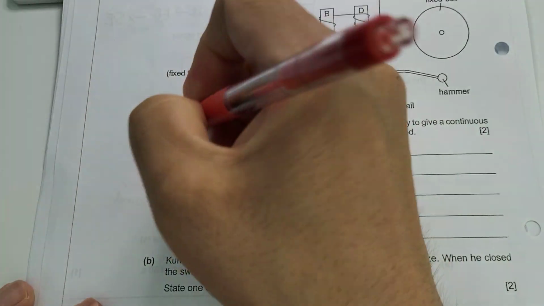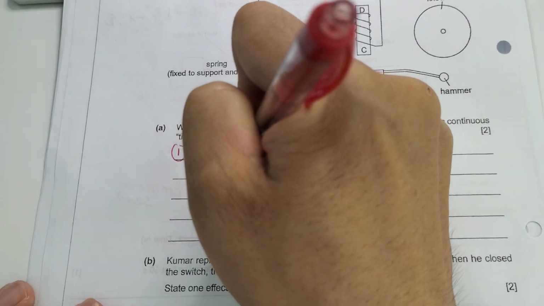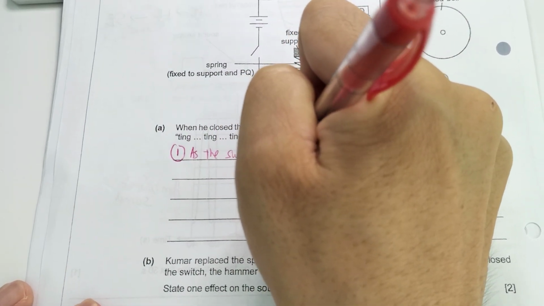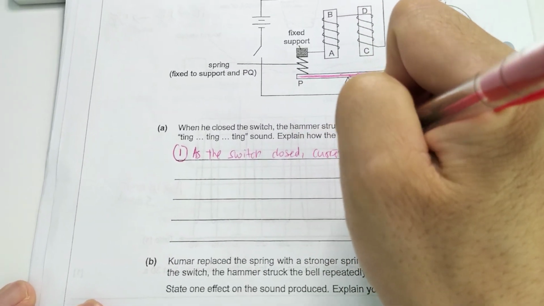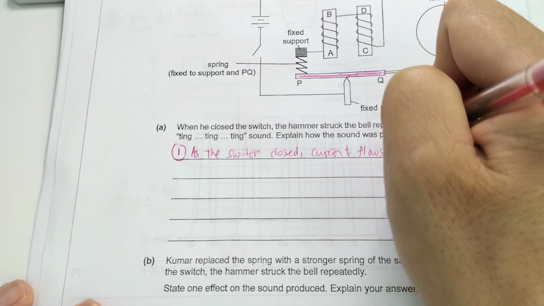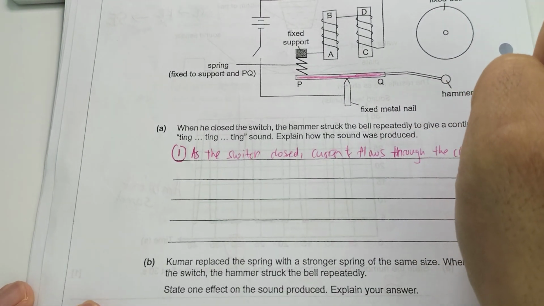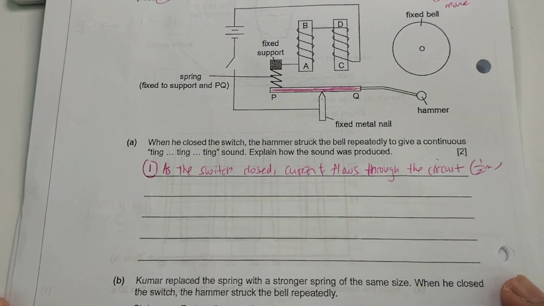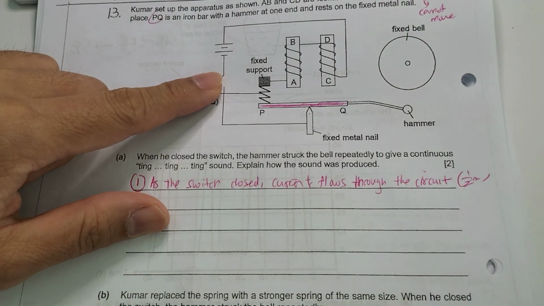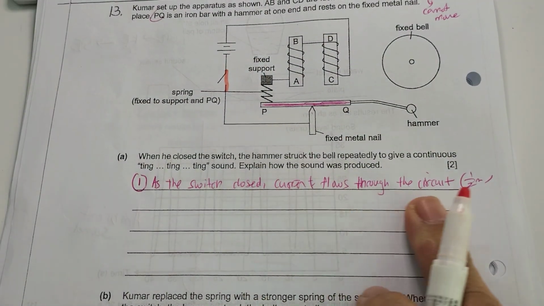So step 1, as the switch closed, current flows through the circuit. This is common sense, and this will give you half a mark. As the switch closed, here, let me close the switch with this. As the switch closed, current flows through the circuit.